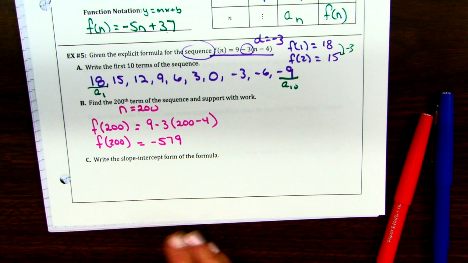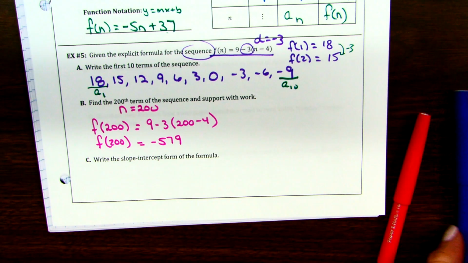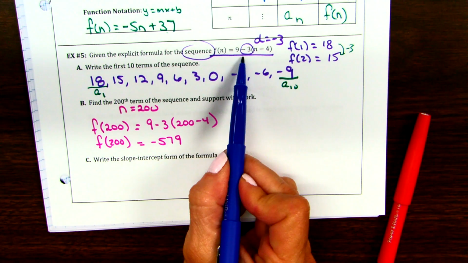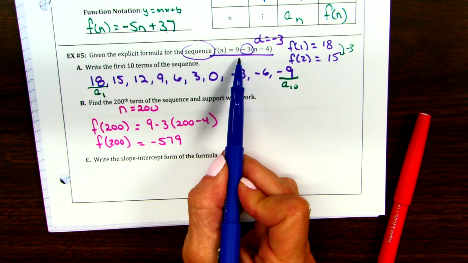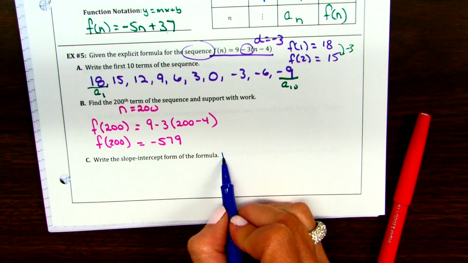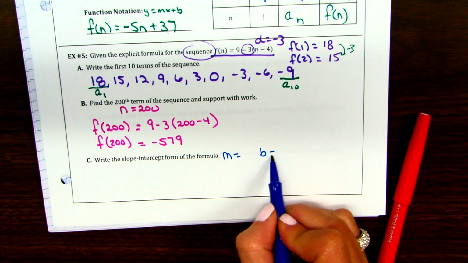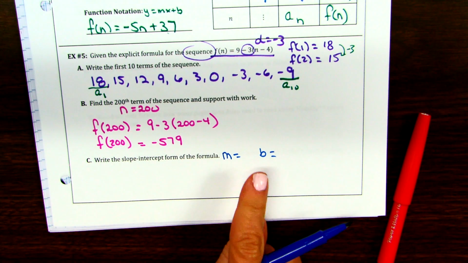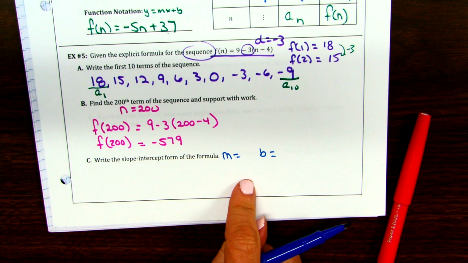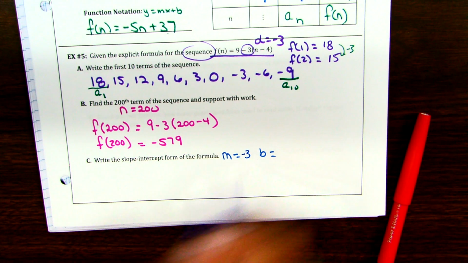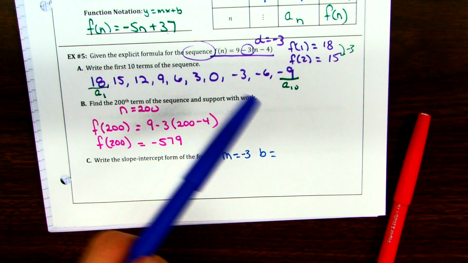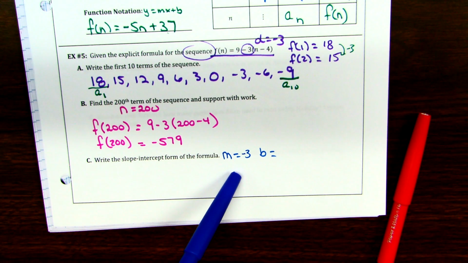All right, now write this in slope-intercept form. You have choices, just like we talked about in the other ones. You can simplify this. That'll give you slope-intercept form. Or, I think this is easier. M is the same as D, so M is negative 3. I had to find it anyway, so there's half of my answer.